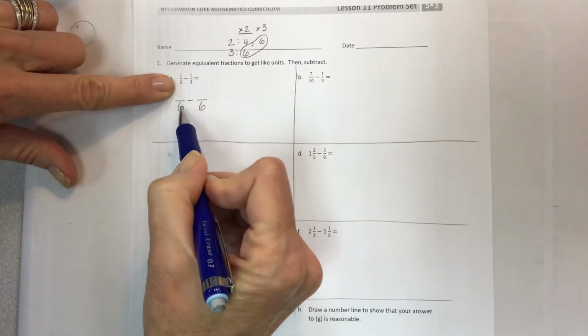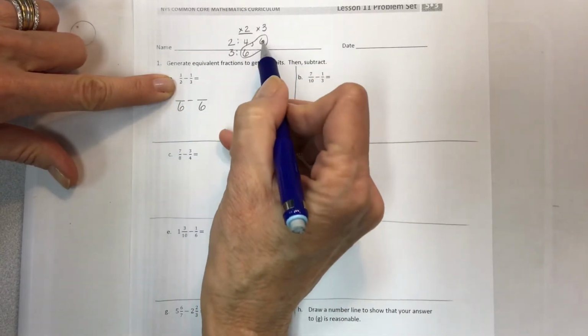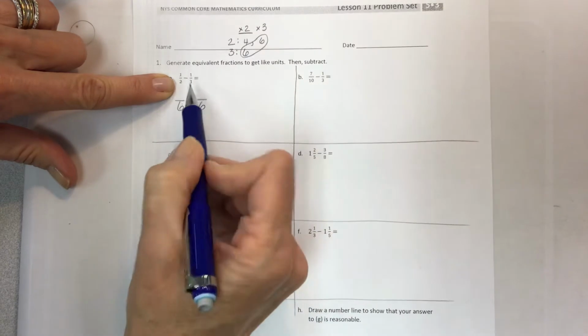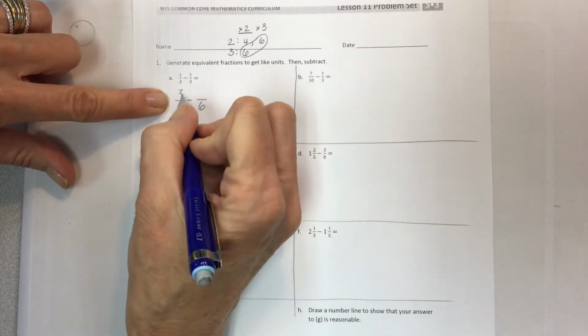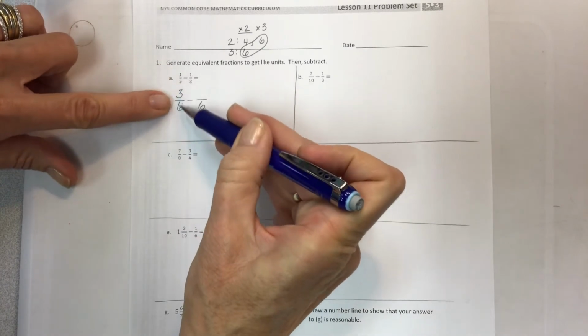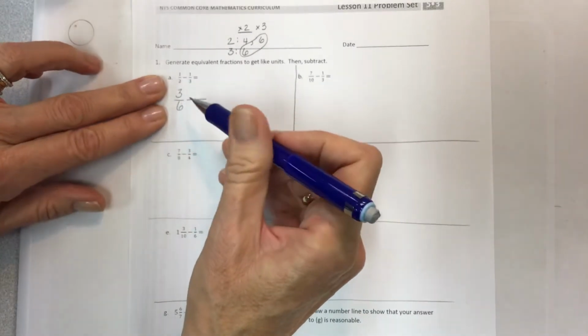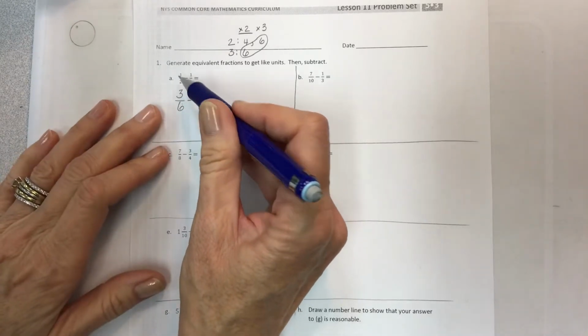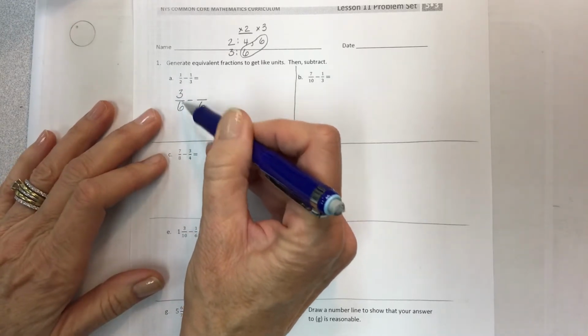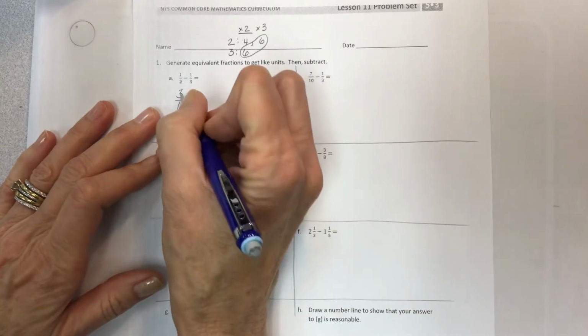How can I get from 2 to 6? The scale factor is times 3. Well, it's right here. 2 times 3 is 6. So 3 times 1 is 3. 1/2 is equal to 3/6. Again, remember Mrs. Edna's rule number 1: look for the doubles. 1/2 is equal to 3/6. It's just doubled on the bottom. 2 3s make a 6.